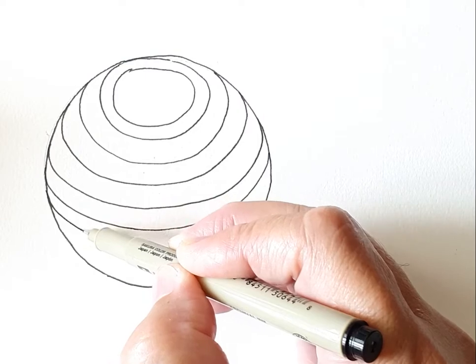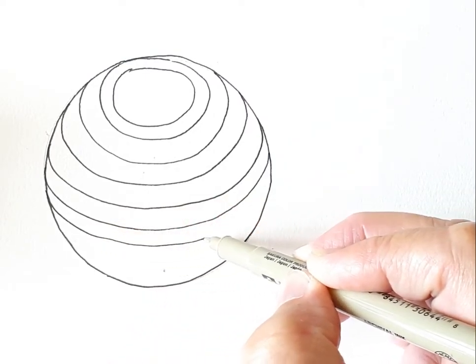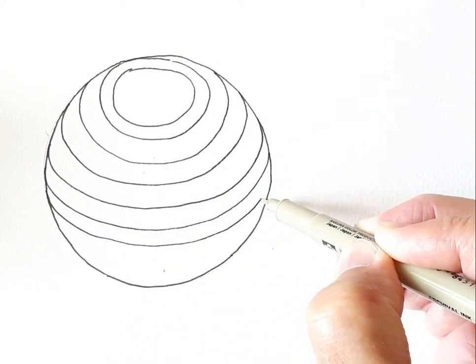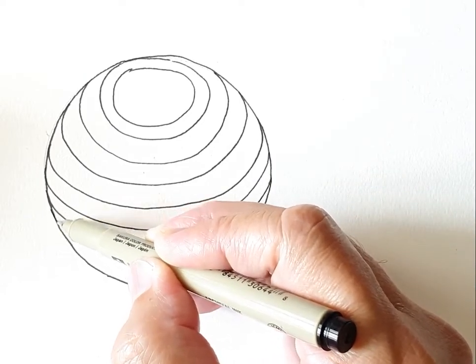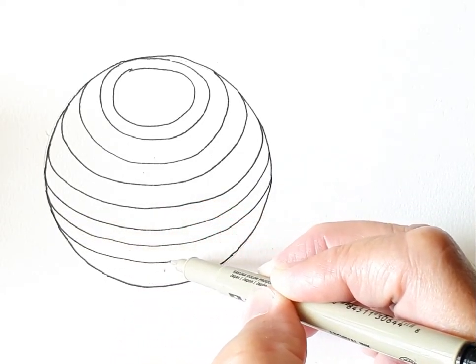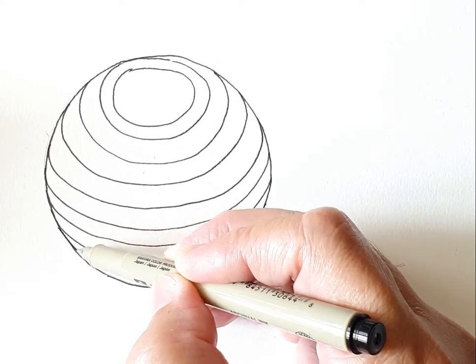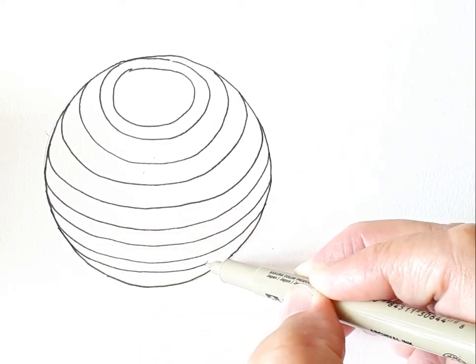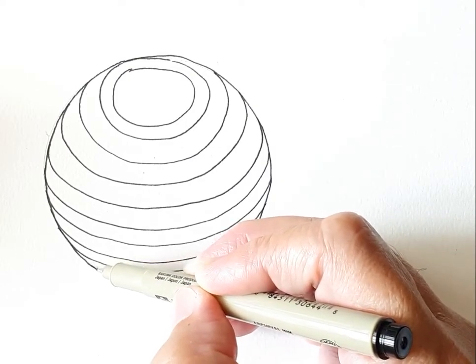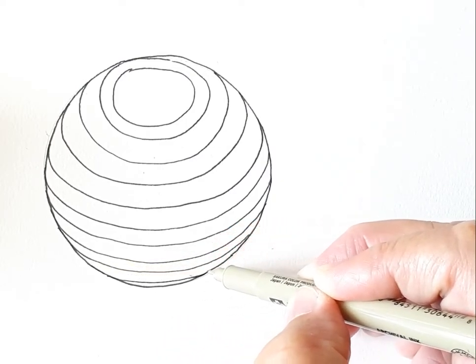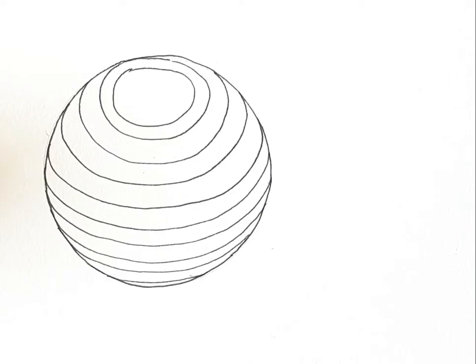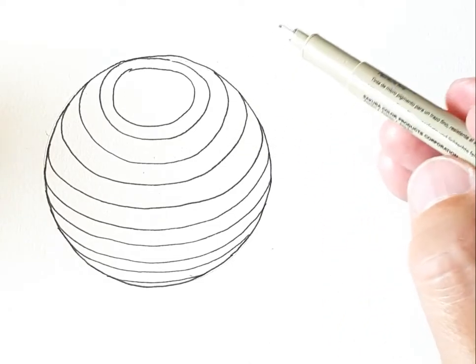As the lines move further down the sphere, you can also make the spacing a little bit tighter because of perspective. So the lines are more cramped together. Okay, so this sort of represents it looks like the lantern, the Chinese lantern.